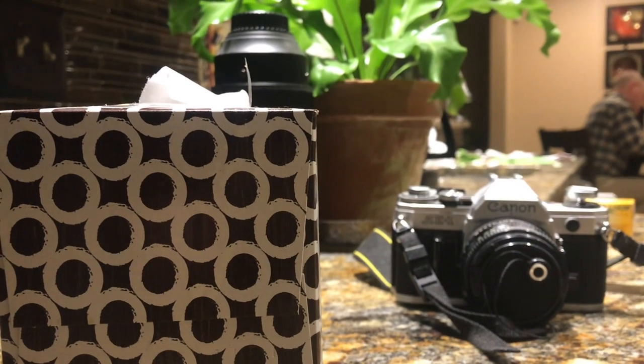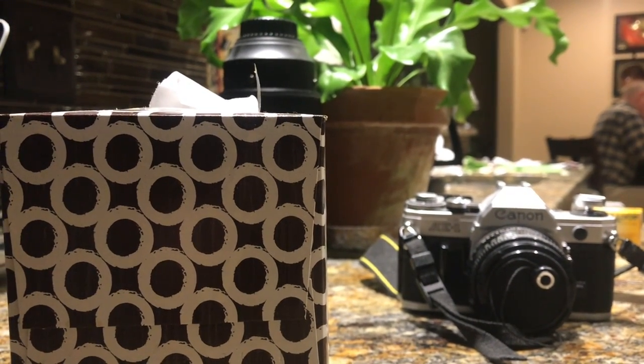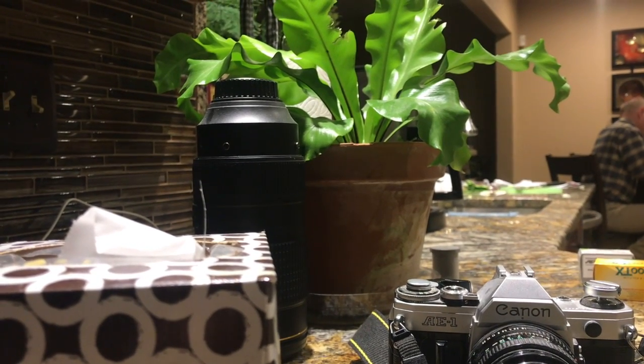Depth of field is the area in a picture that is either in or out of focus. This relates to aperture. The lower the aperture, the less in focus the items in the back of the photo will be. However, the higher the aperture, the more in focus the items in the back of the photo will be.